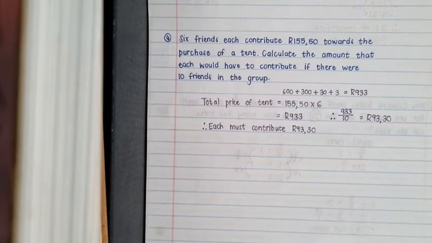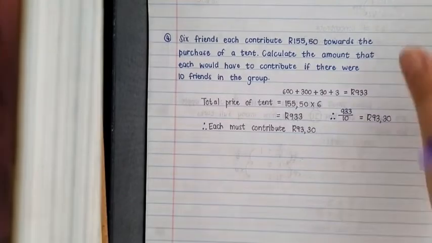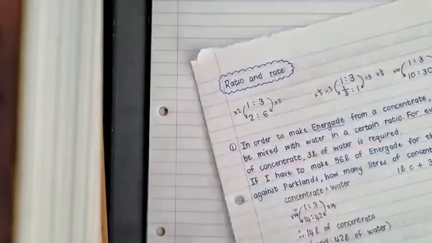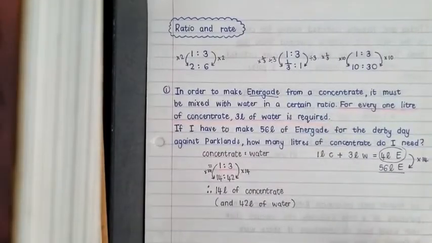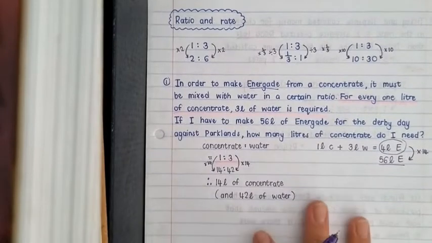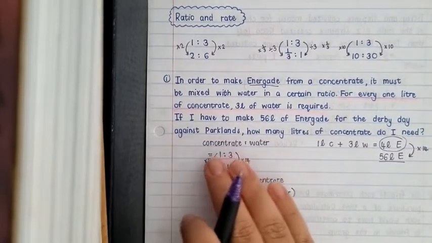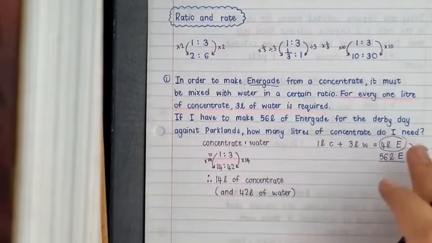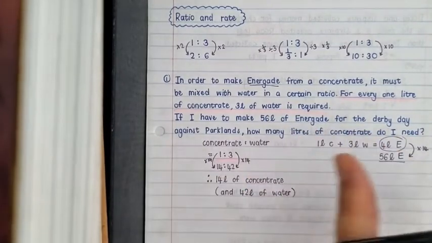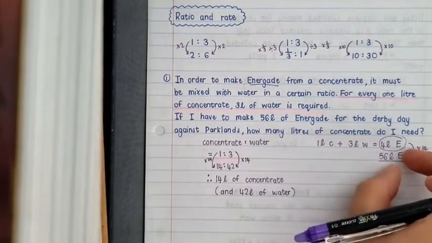But yeah, guys, I tried to do 4 different examples today, so I'm just quickly going to give a quick browse again over the ones that we did. This first one was where we had a ratio of 1 to 3. They gave us the total amount of the final product, of the total parts that we must get.